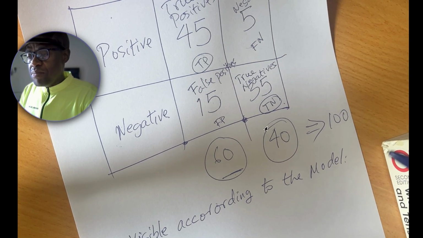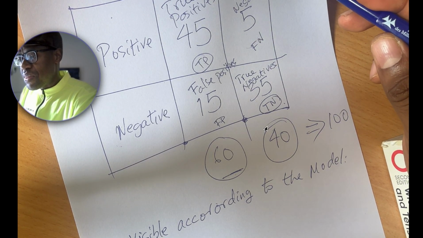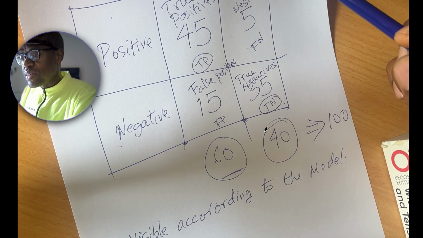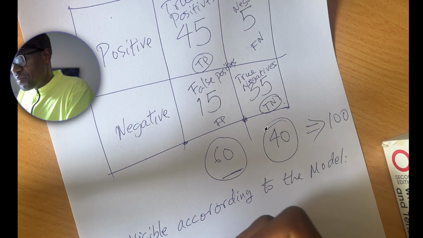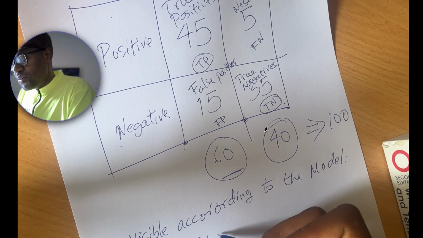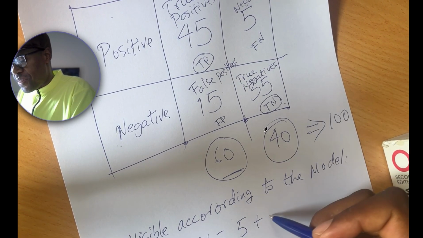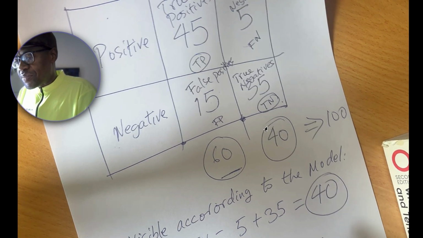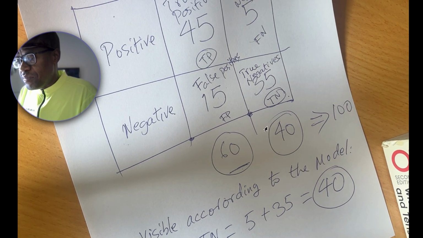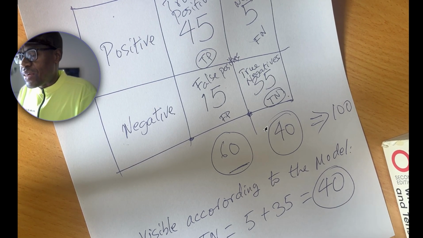Negative according to the model is false negative plus true negative, and that's going to be 5 plus 35, which is 40. In the eyes of the model, the total number of images without visible number plates is 40.